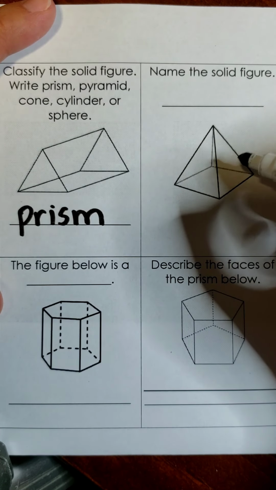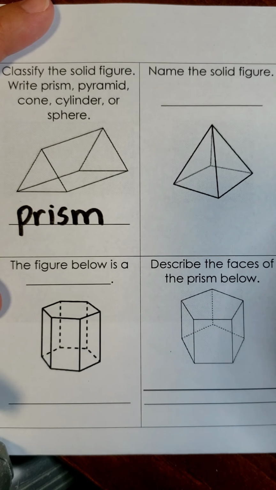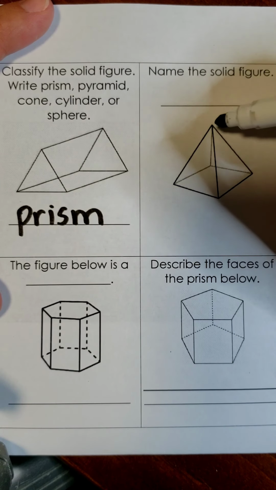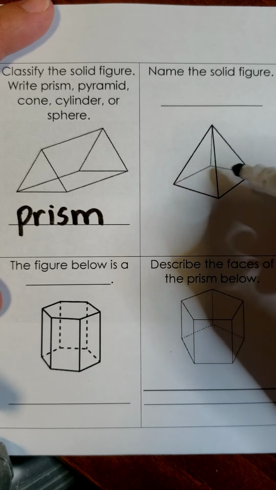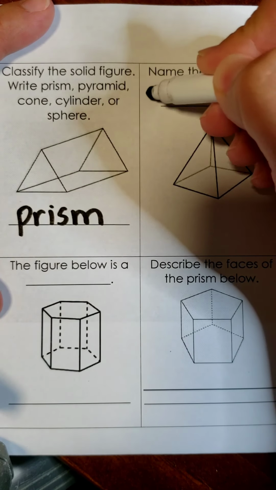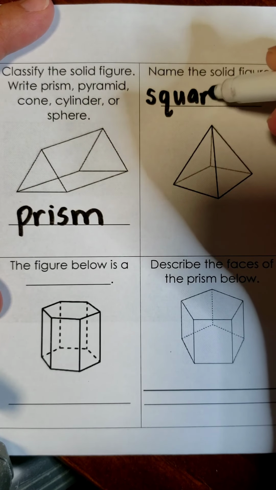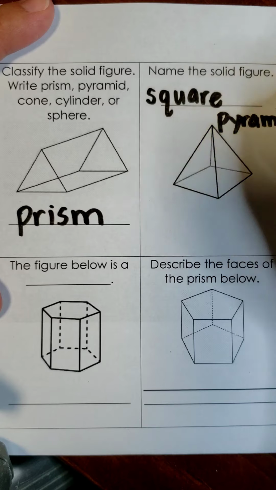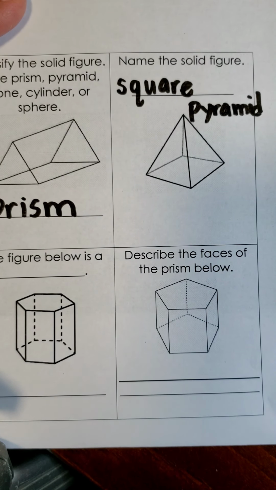It says name the solid figure. So now I want you to name that solid figure exactly what it's called. So I know that this is a pyramid because all of those edges are meeting at a common vertex up here. Where does the name of a pyramid come from? Yep, it comes from the shape of the base. This base here seems to be a square. So this is going to be called a square, what? Pyramid. See that? Square pyramid.